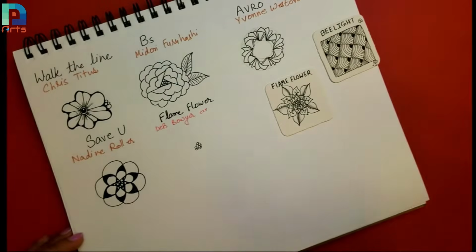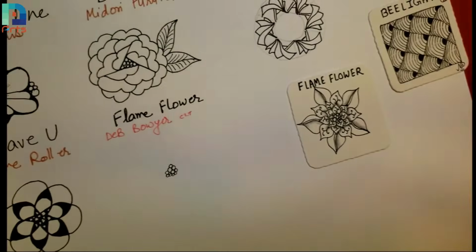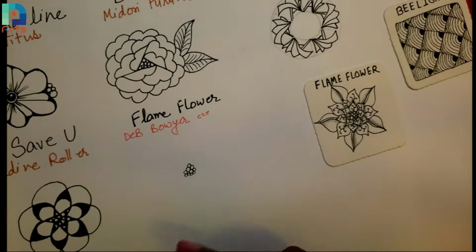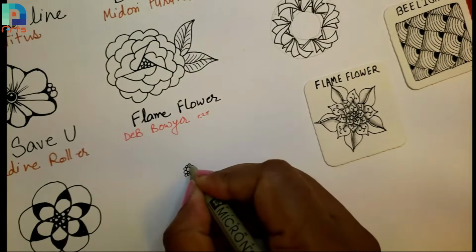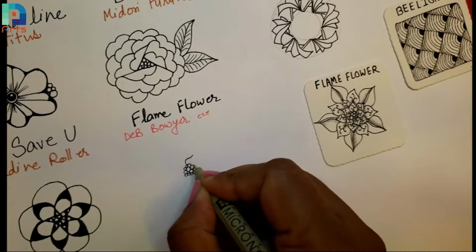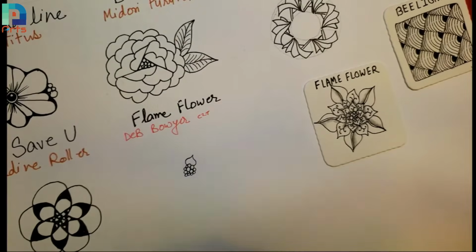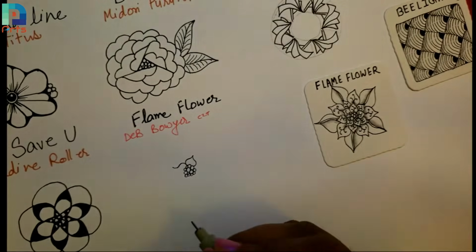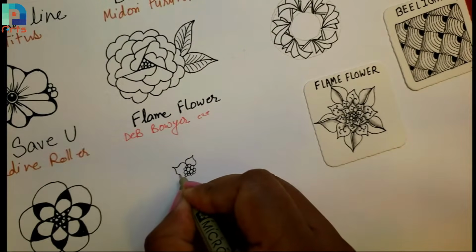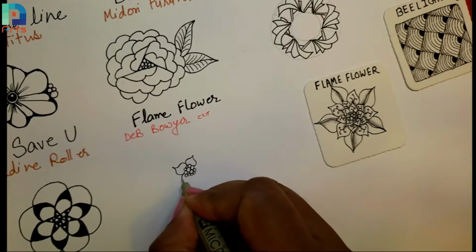So you first draw these center circles. And then we are going to draw these petal-like S-curves. This is the one S-curve and this is the second S-curve. It's wider at the base, so it looks like a petal.